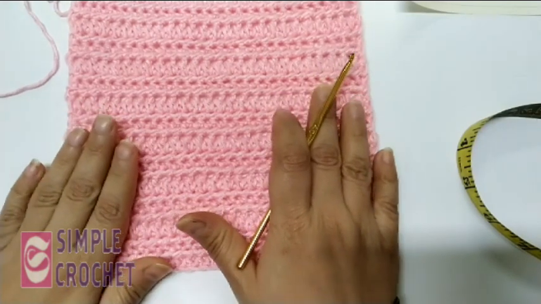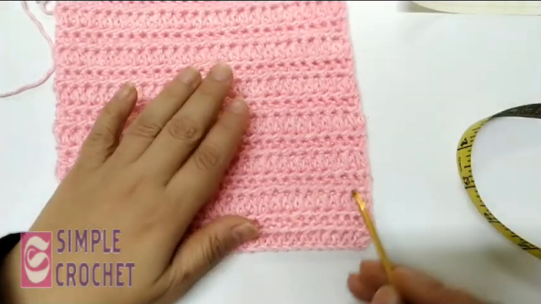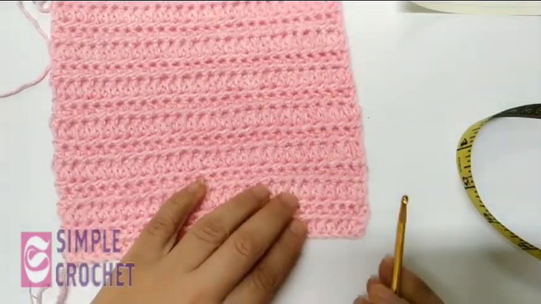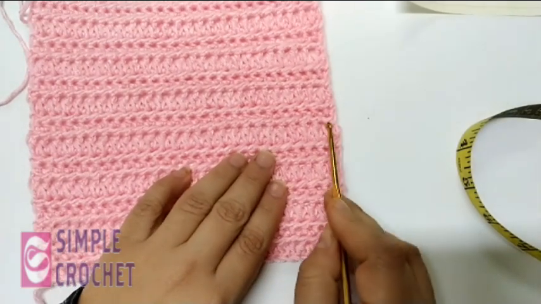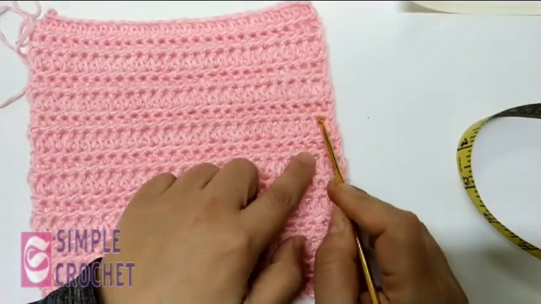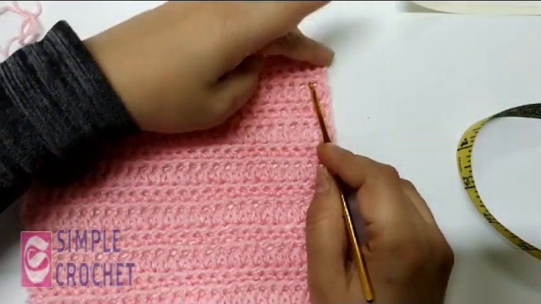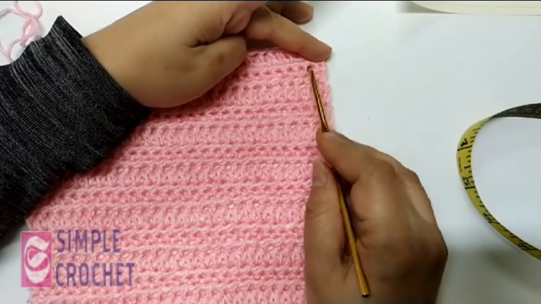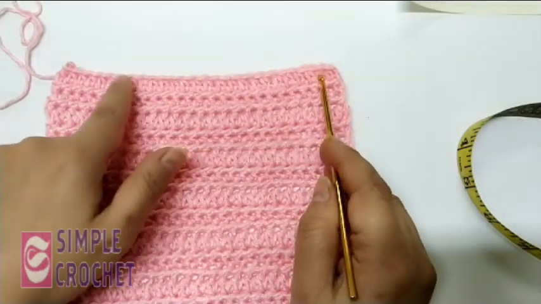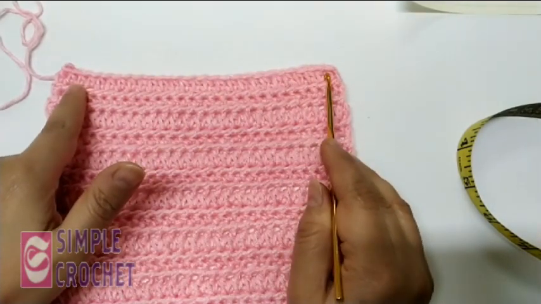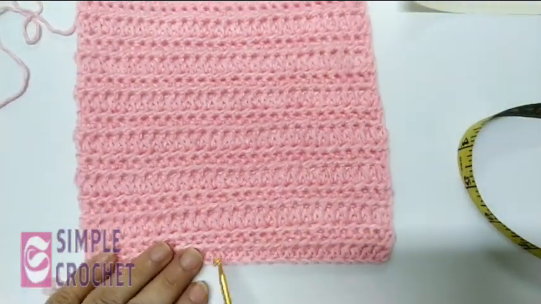As for my 8-inch square, I have done 6 units of these 4 rows. This is 1, 2, 3, 4, 5, and 6, and finish with another 3 half double slip stitch rows, and the last row I did as half double crochet regular 1. So my work is unified from here.